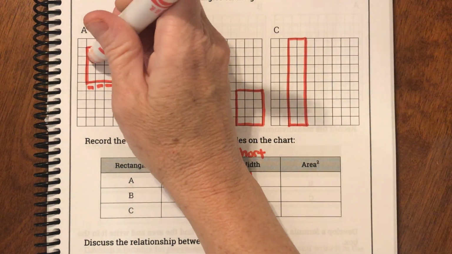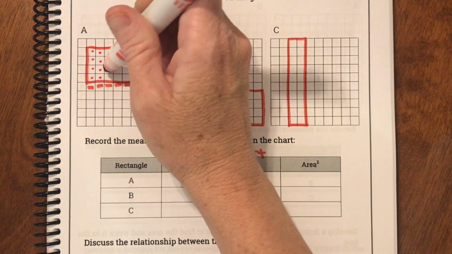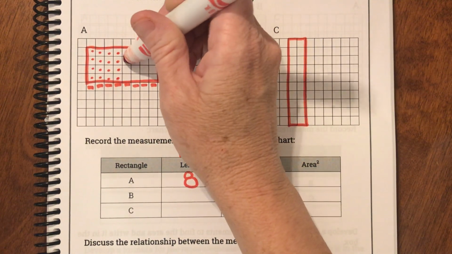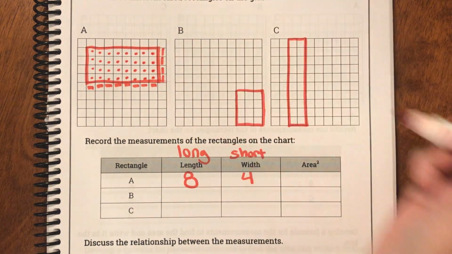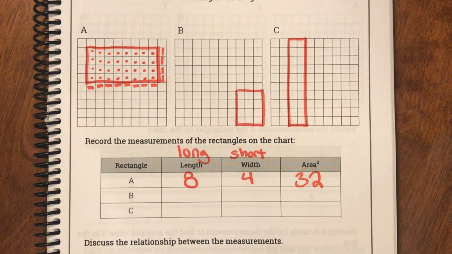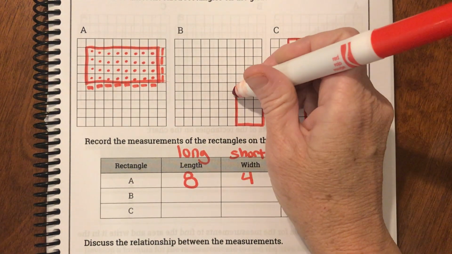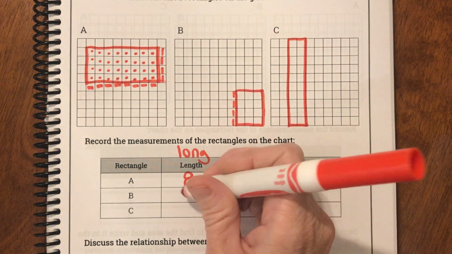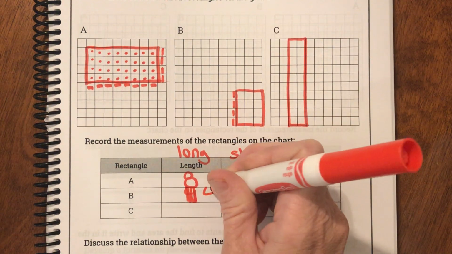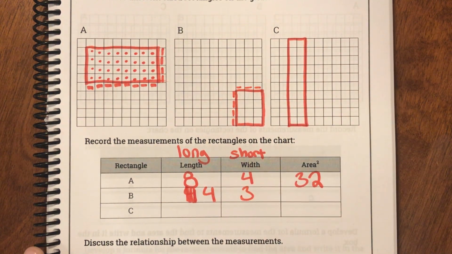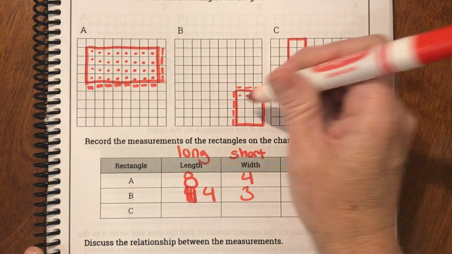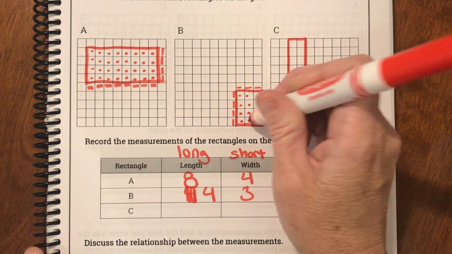So let's count them. 1, 2, 3, 4, 5, 6, 7, 8, 9, 10, 11, 12, 13, 14, 15, 16, 17, 18, 19, 20, 21, 22, 23, 24, 25, 26, 27, 28, 29, 30, 31, 32. There are 32 squares inside. Okay, let's look at our next rectangle, B. My long side is my length, so it looks like this was the longer one. It was 1, 2, 3, 4 long. And my shorter side, sorry, that 4 looked a little sloppy, let's rewrite it. My shorter side is 1, 2, 3. And then let's see what my area is. My area is the space inside. 1, 2, 3, 4, 5, 6, 7, 8, 9, 10, 11, 12.